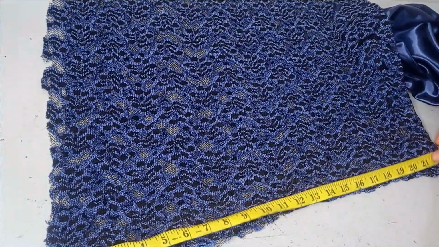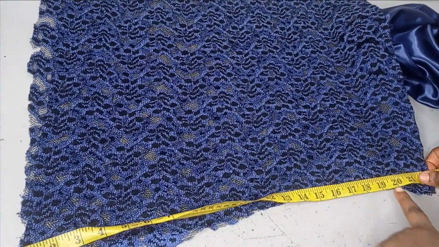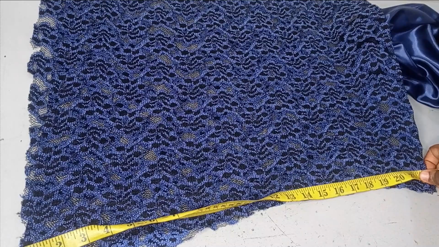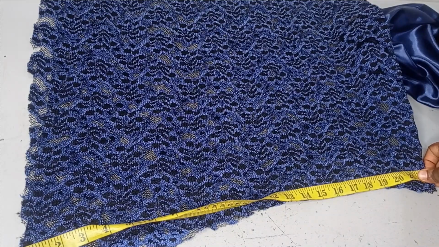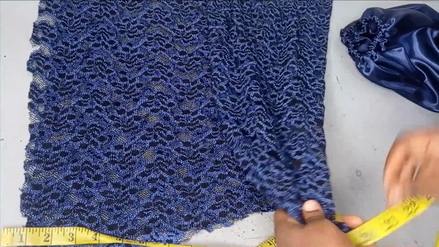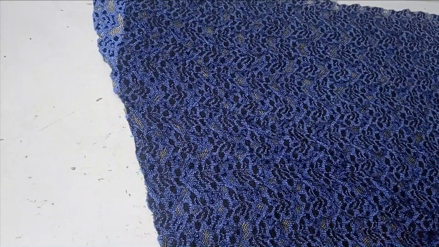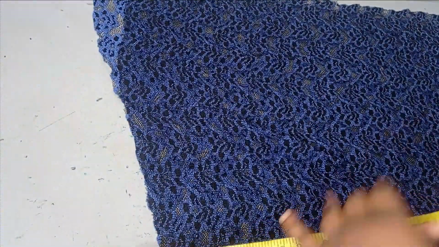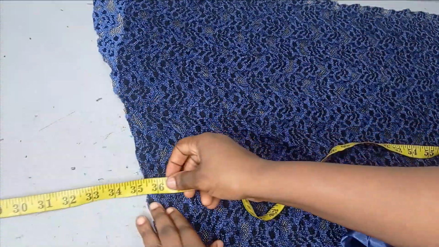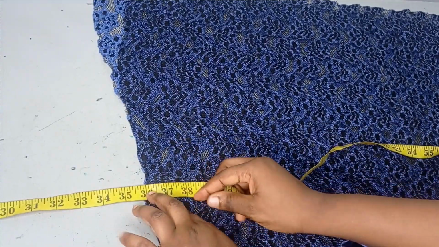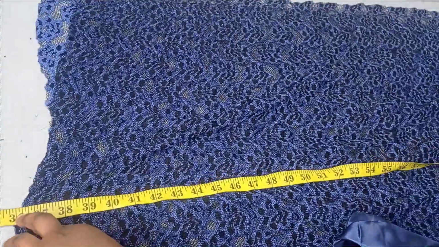So if you want yours to be in flare form, all you just need to do is to use that measurement to cut out your radius. Okay, and then you cut yours in flare form, but I'm just cutting mine in a straight form, so you can see it's like this. So this upper part is going to be 20 inches, and then the length is going to be as long as you want. Remember, we stopped on 36 inches for the dress. So now this is going to be as long as I want.